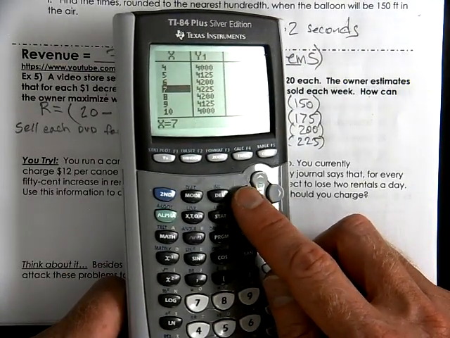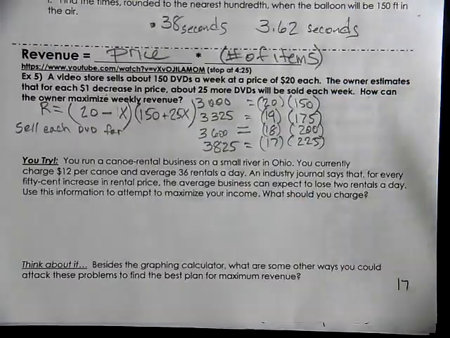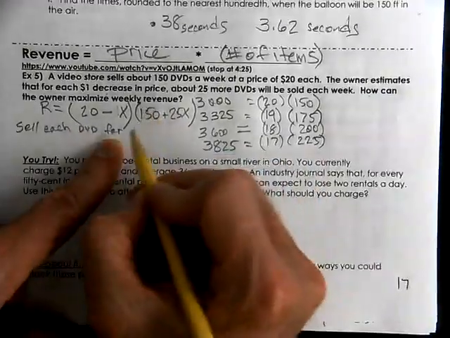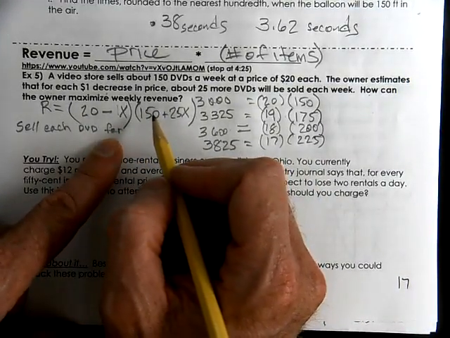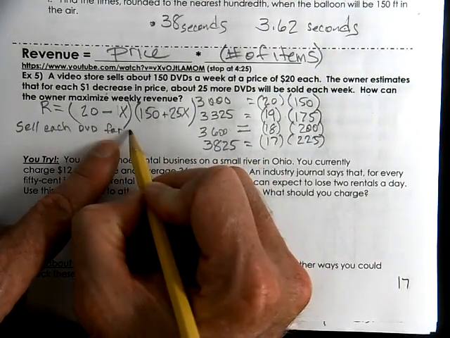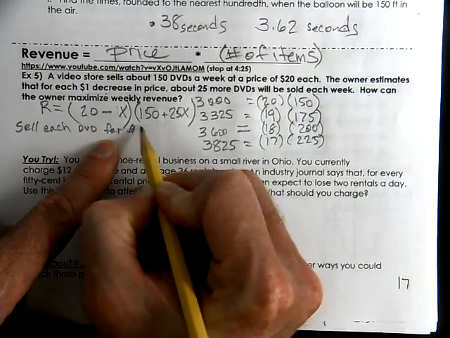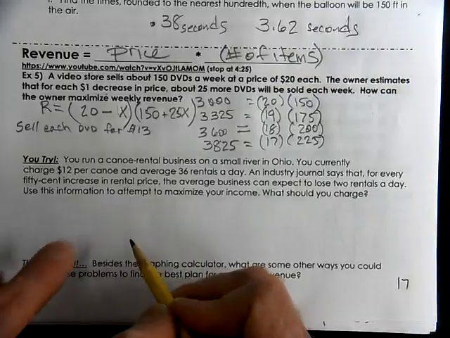For at 7. When you decrease by 7, you could say 13, you could say $7 off. Okay? Decrease of $7. We're going to sell each DVD for 13.